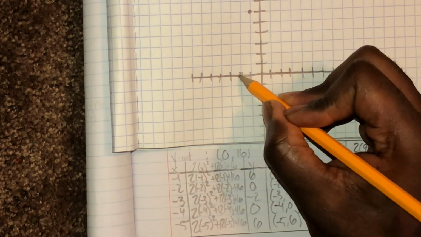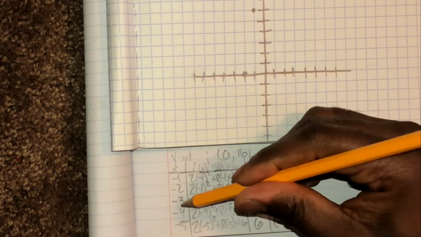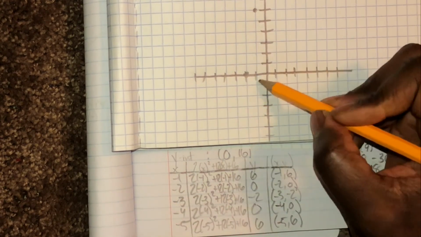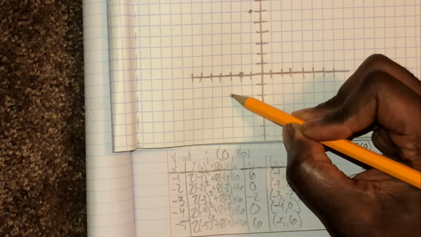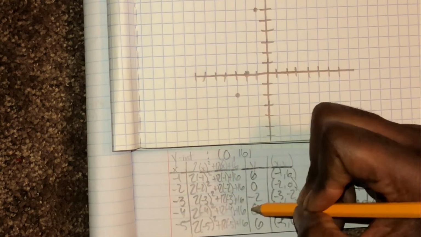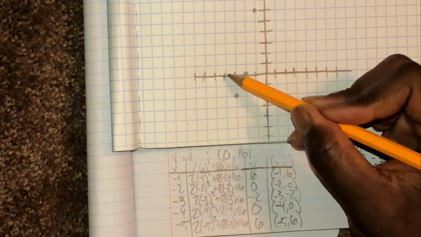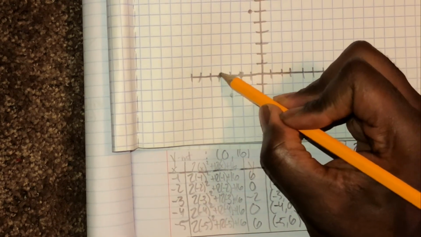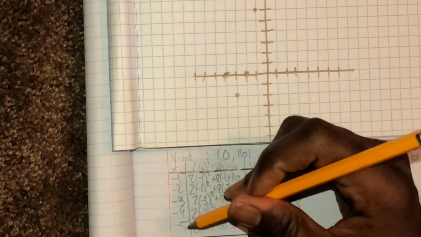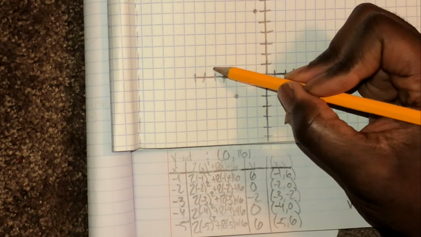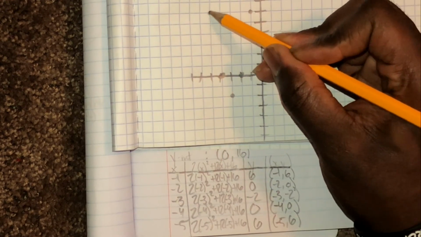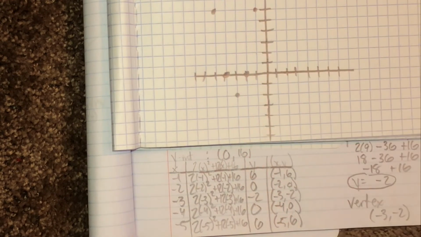Boom. -3, -2. Boom. -4, 0. Boom. -5, 6. Look at that. There it is right there.